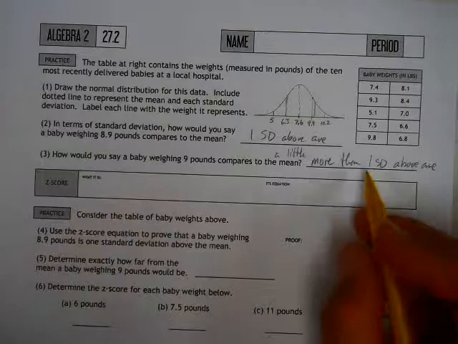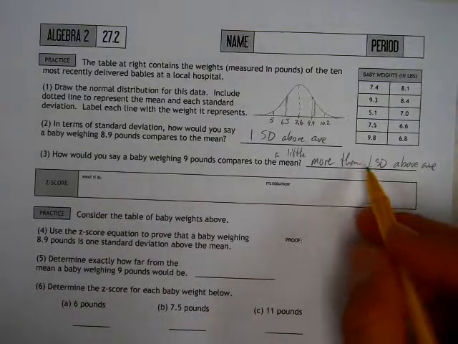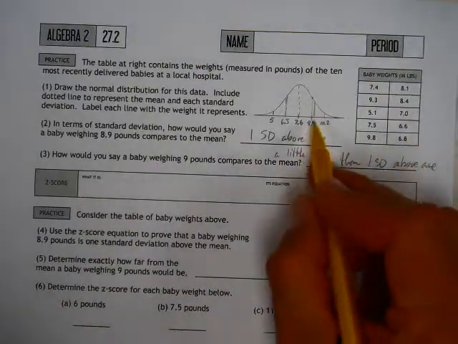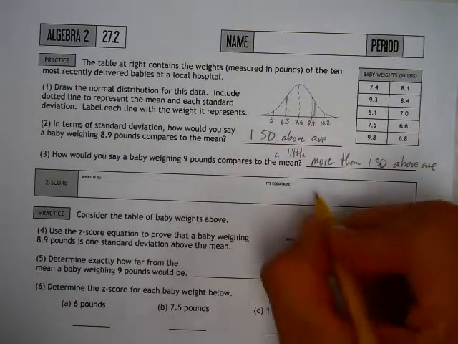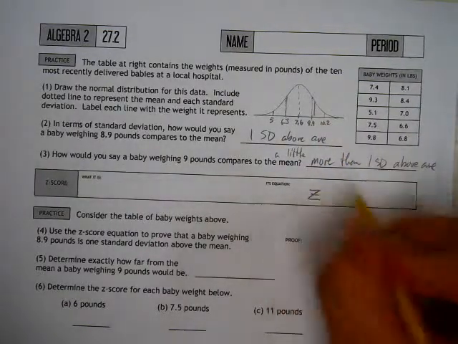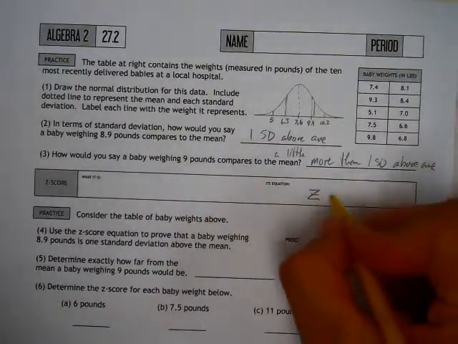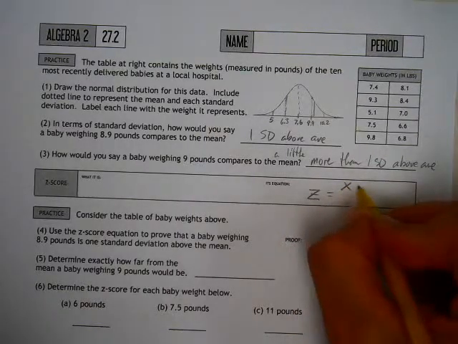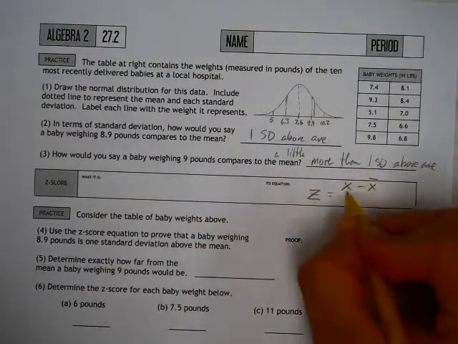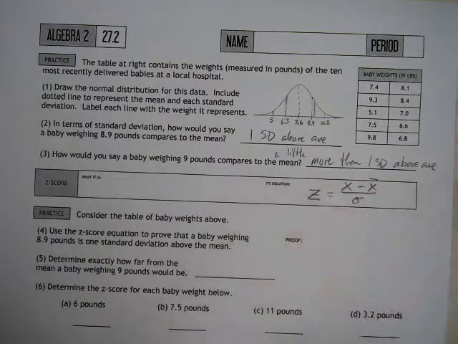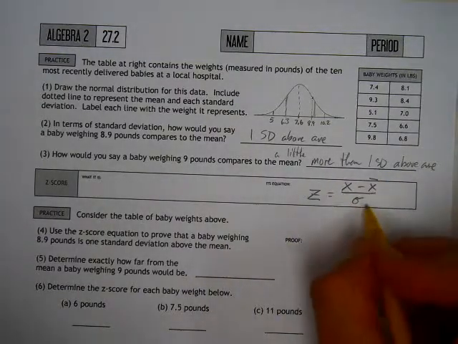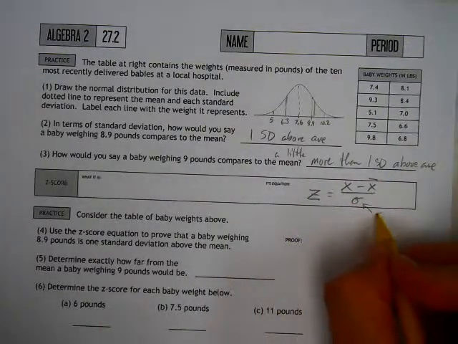Let me just say this. If I wanted to be more specific about how many standard deviations above average, I know it's going to be a decimal. I'm going to give you an equation here. There's an equation for a z-score, and the equation for that z-score is x minus x bar divided by sigma. In terms of what we're doing here, sigma represents the standard deviation.